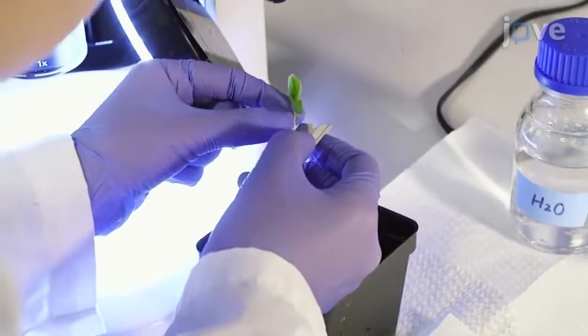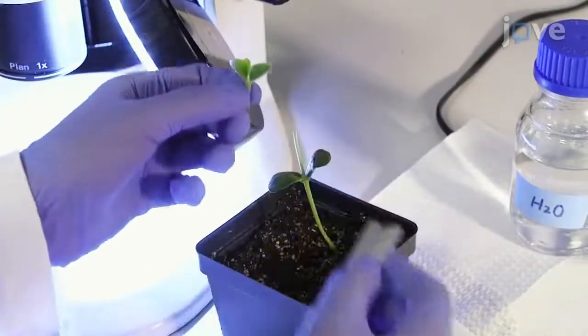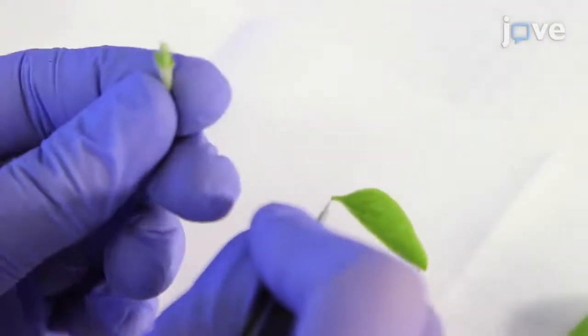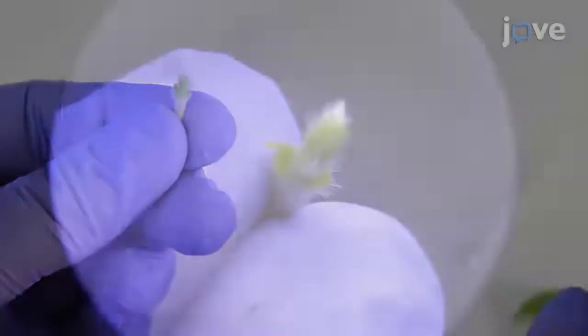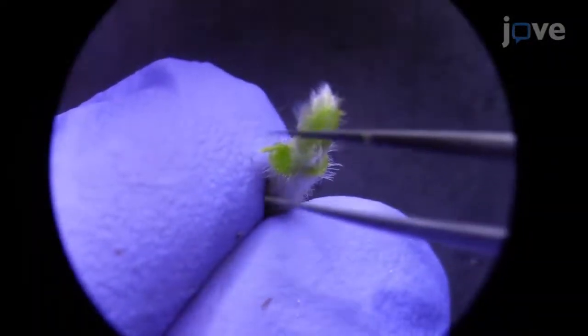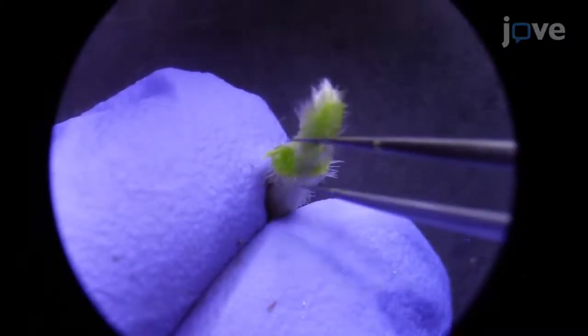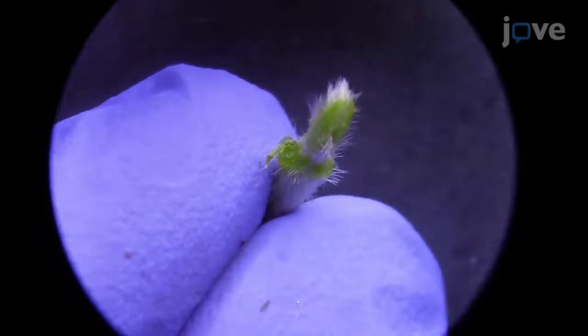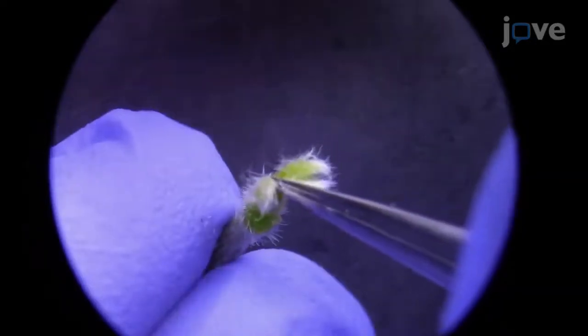To view the vegetative shoot apical meristems from either tomato or soybean, dissect out the cotyledons, leaves, and roots from the plant. Hold the hypocotyls of the plant under the stereomicroscope and use forceps to further dissect out the leaves and leaf primordia covering the vegetative shoot apical meristems.